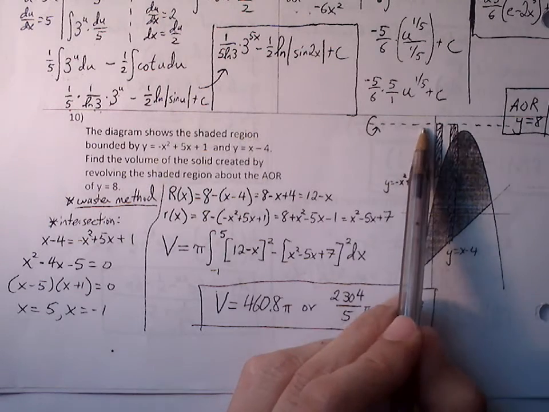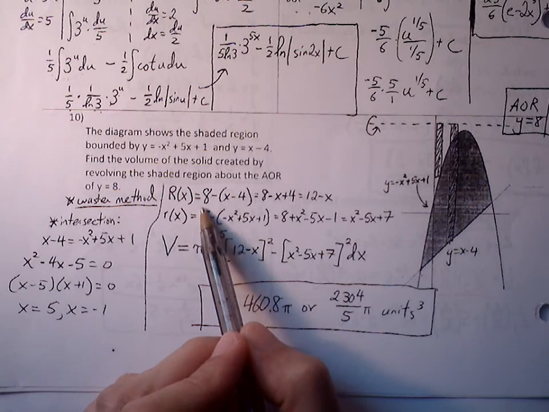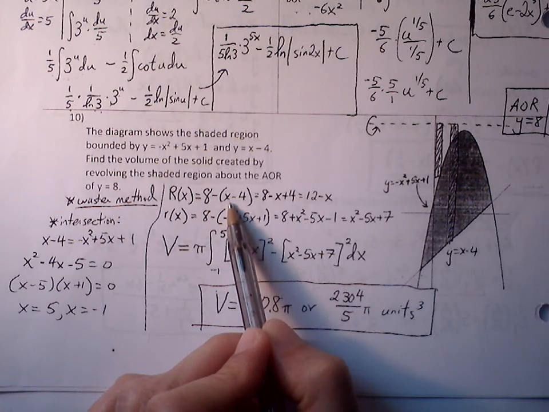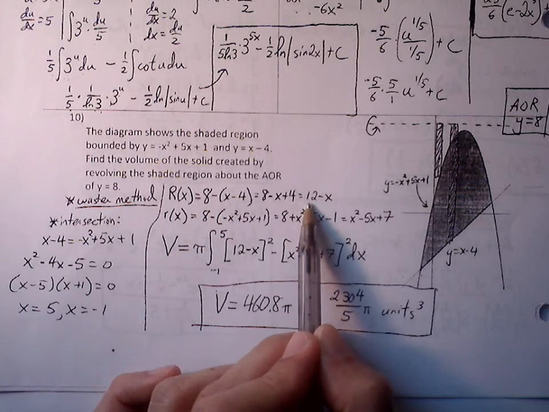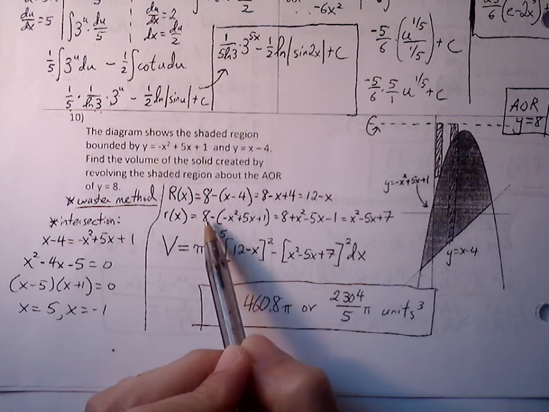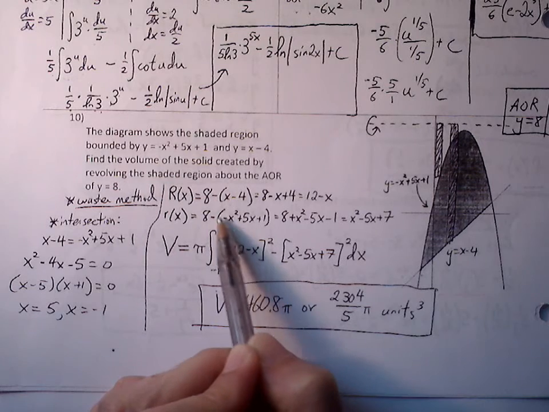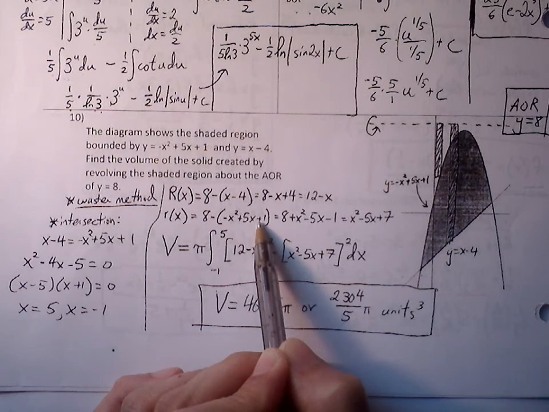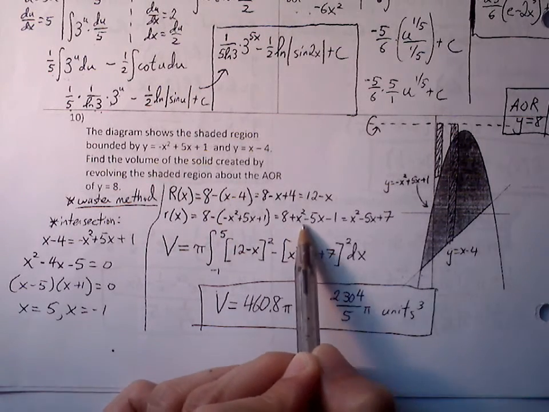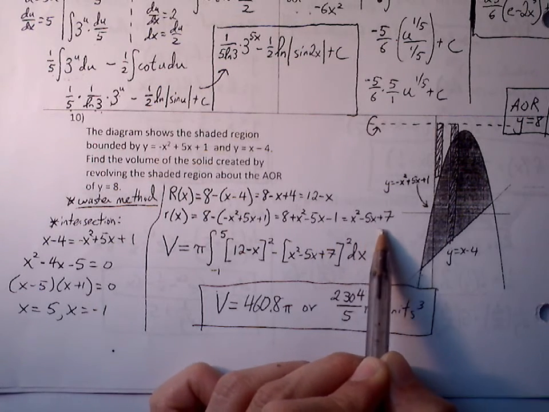So we have 8 minus, so top minus bottom. For big radius it's 8 minus parentheses x minus 4, which cleans up to be just 12 minus x. And for little r it's top minus bottom, so the top is sitting at the 8, and the bottom of the radius is sitting on the curve. So 8 minus parentheses negative x squared plus 5x plus 1. Combine like terms, we get x squared minus 5x plus 7.